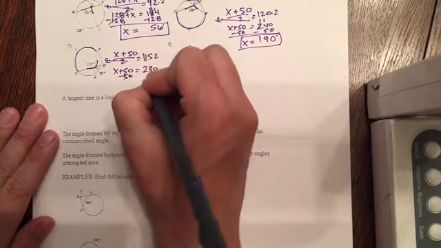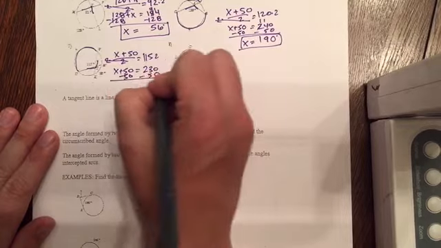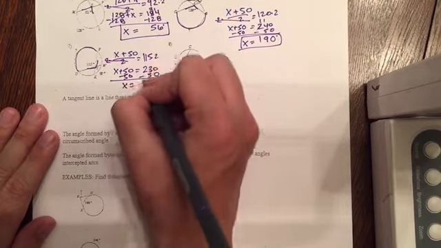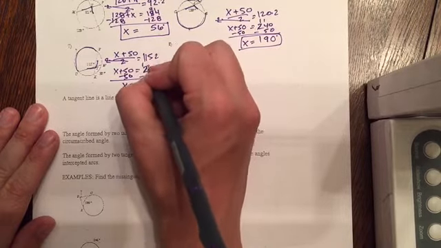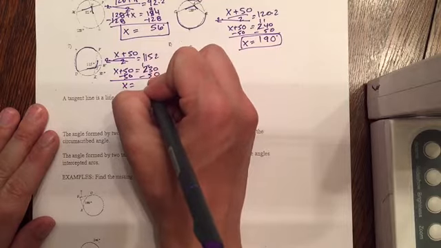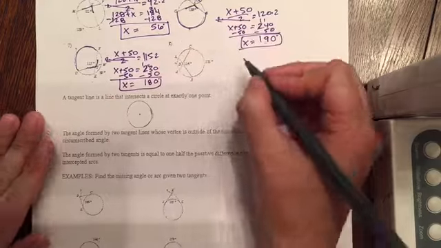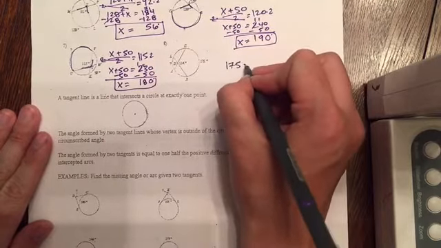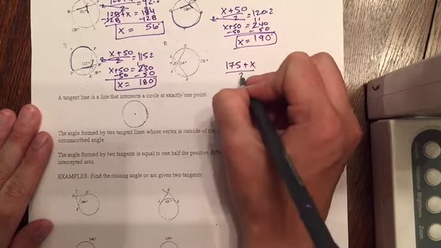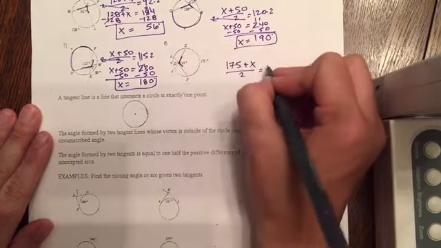And minus the 50. Big arc plus the small arc divided by 2 equals the angle.